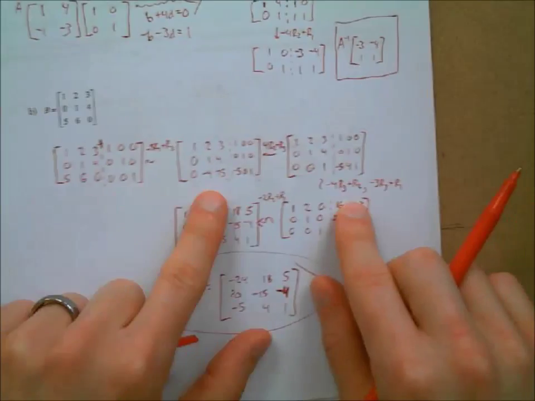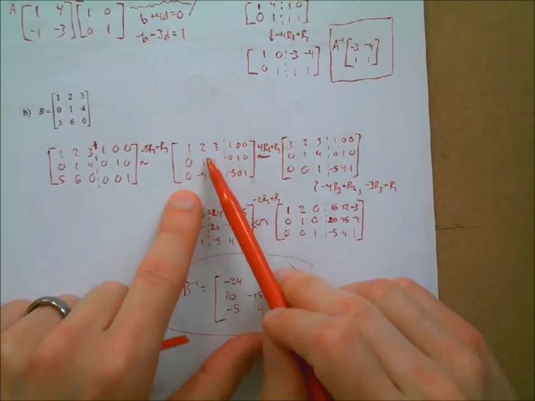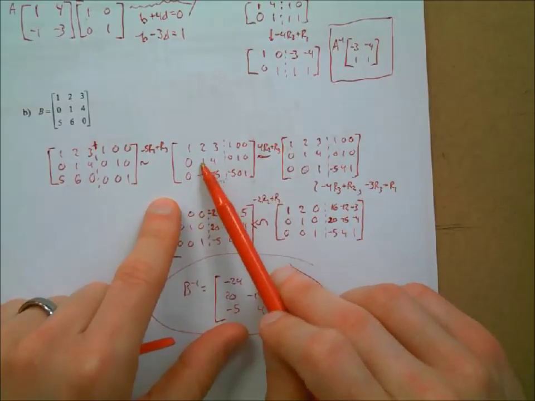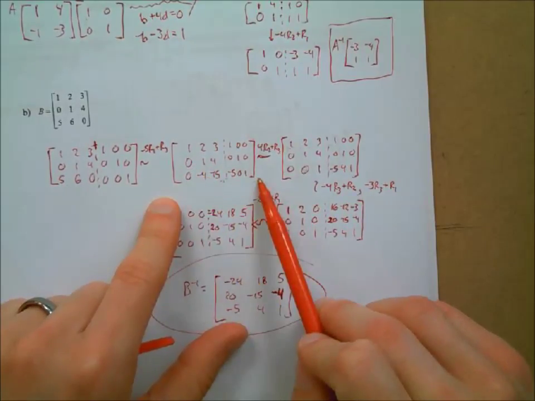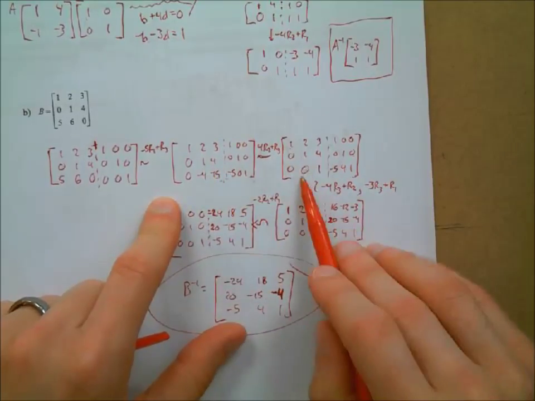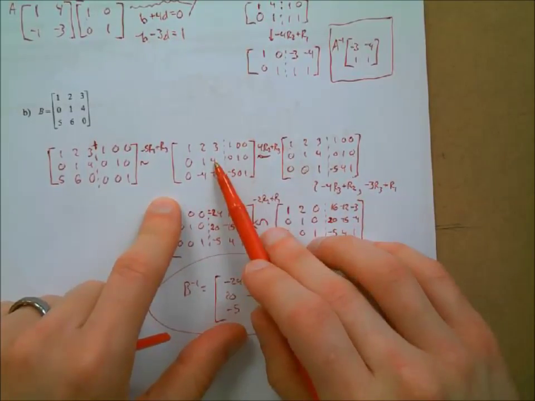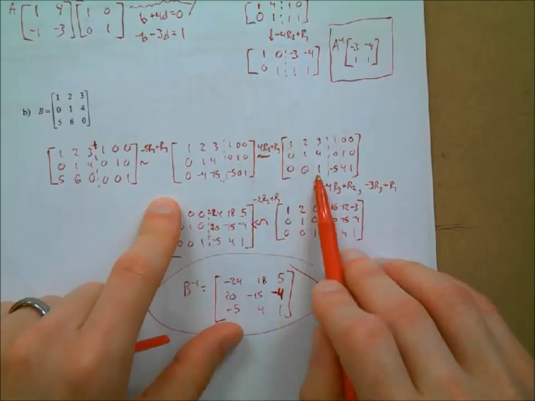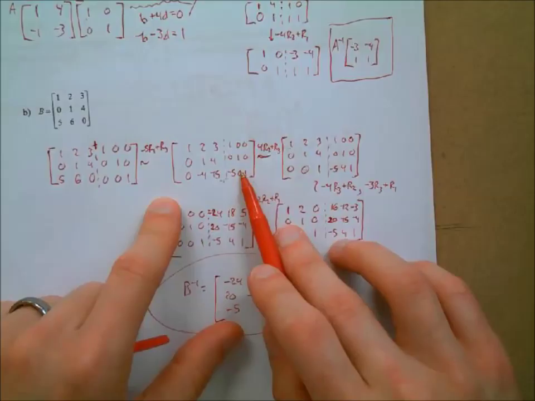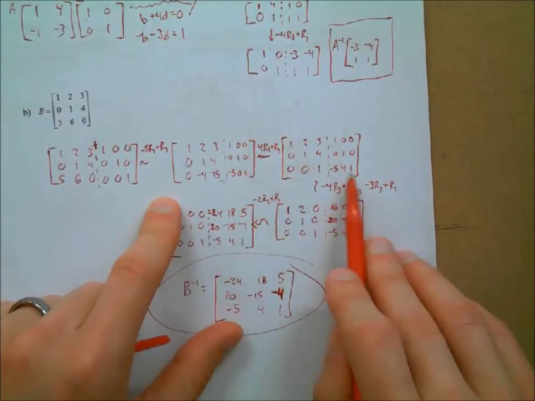So then the next one here. Now I see that I've got a 1 right here, so I'm going to multiply this row 2 by 4 to add it with the row 3. So 4 times 1 is 4, plus -4 is 0. 4 times 4 is 16, plus -15 is 1. 4 times 0 is 0, plus -5 is -5. 4 times 1 is 4, plus 0 is 4. 4 times 0 is 0, plus 1 is 1.